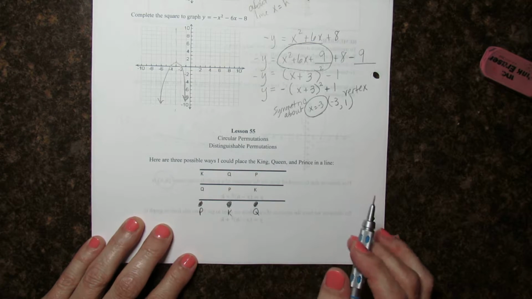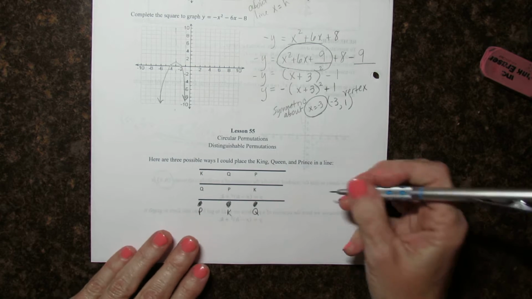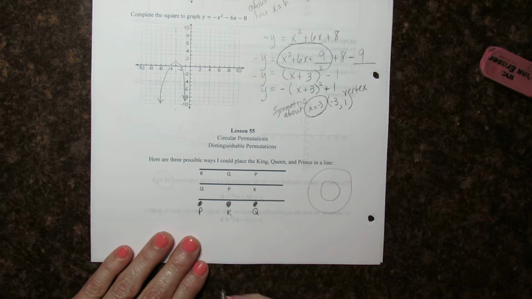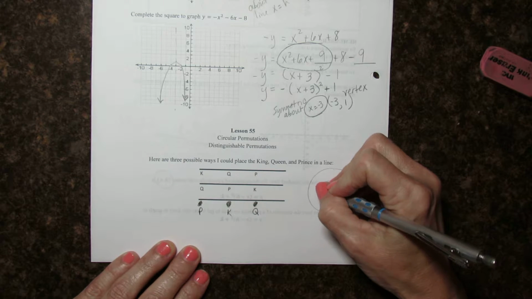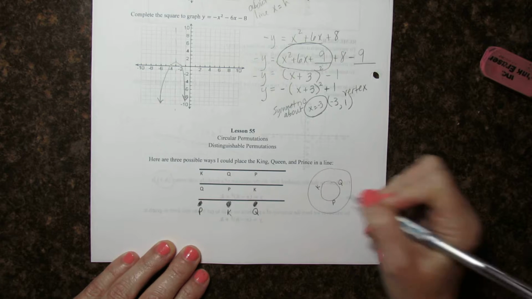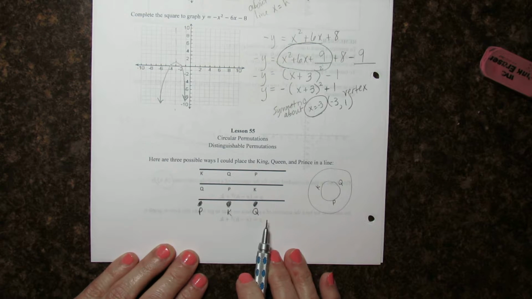But if you imagine that you have a room that's a circle, and in the middle of the room there's a circular table, and there are no distinguishing marks here, and you were to put these people in this order around the table, then you can see that all three of these really are the same.